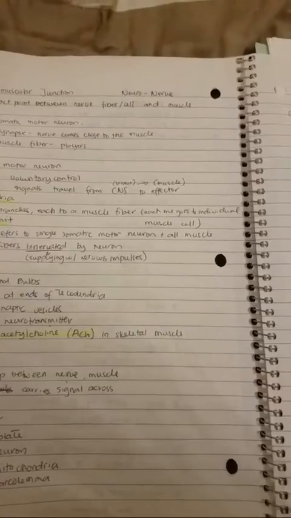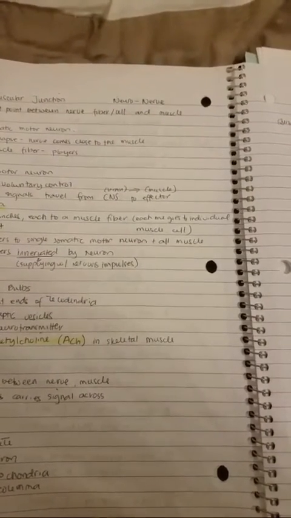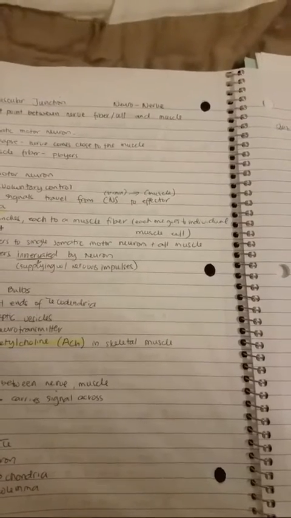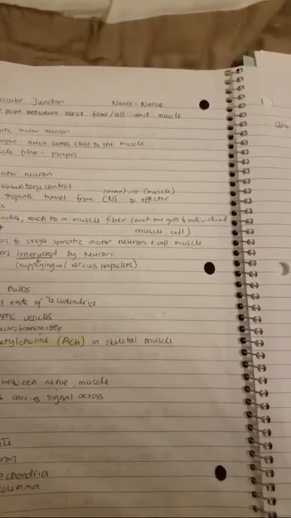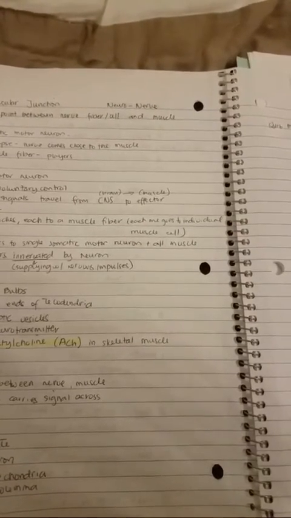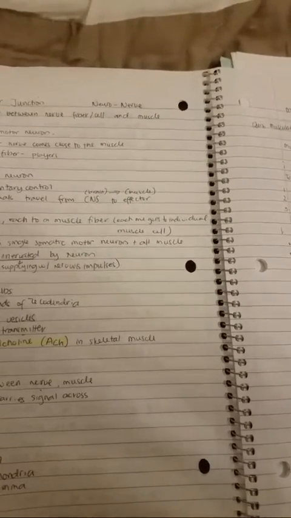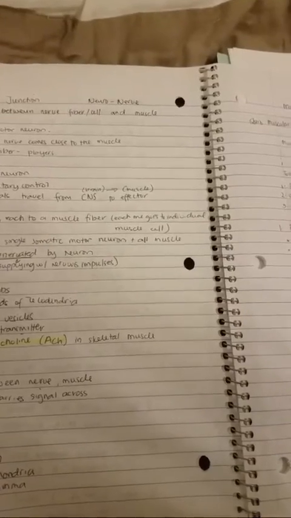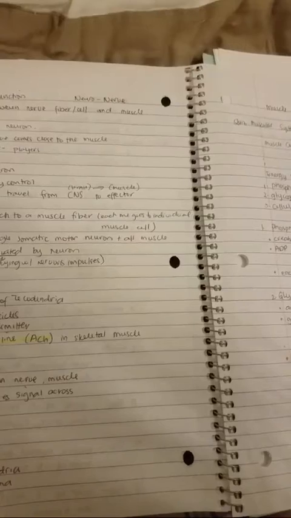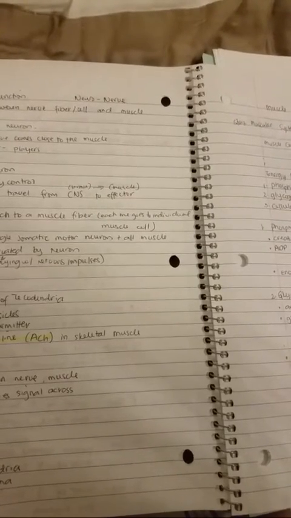The neuromuscular junction, neuro-nerve, contact point between nerve fiber or cell and muscle. The parts of neuromuscular junction: somatic motor neuron, synapse, nerve comes close to the muscle, muscle fiber. So somatic motor neuron, somatic, it's voluntary control. Motor signals travel from central nervous system to effector.